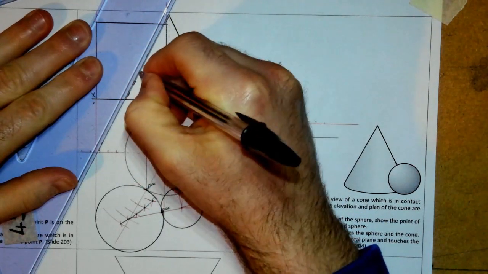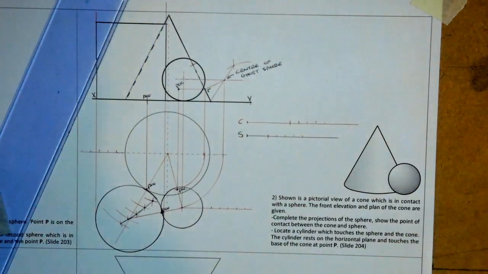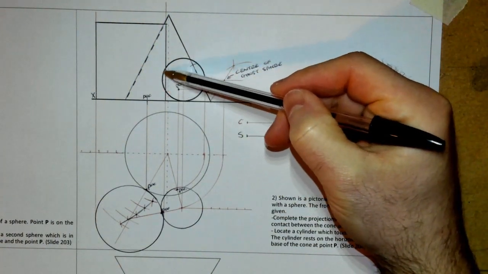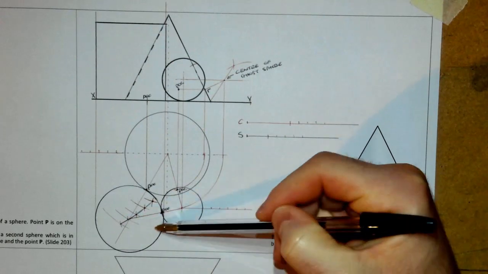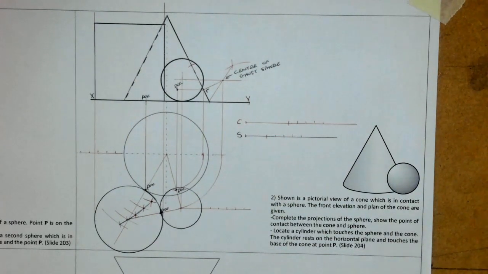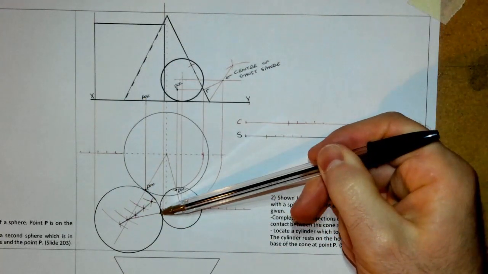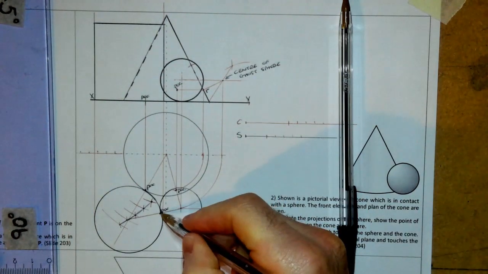And all of this in here is hidden detail. Okay, and also this little portion of the sphere in elevation there, that should be hidden detail as well, that bit there, because we can see the sphere is slightly behind the front of the cylinder. Now the last little bit there is just locating the final point of contact. We have this one, but we also have to find this one up here in our elevation view. So it's just in there.